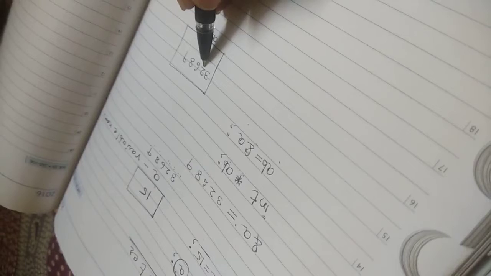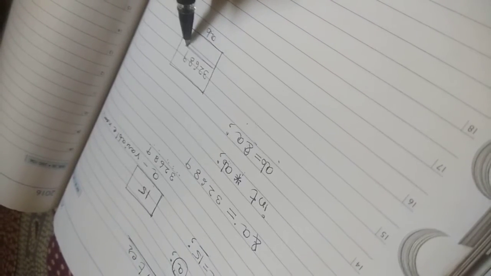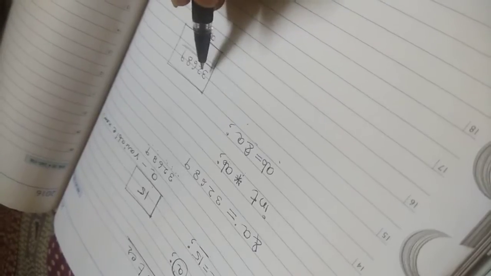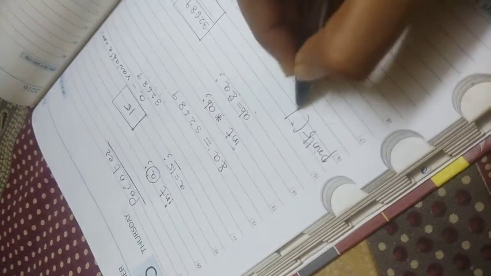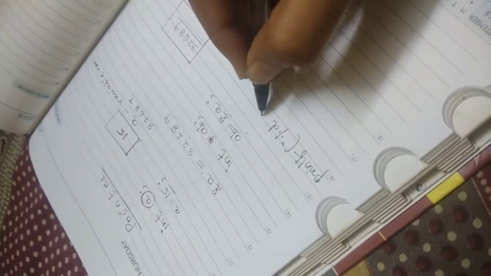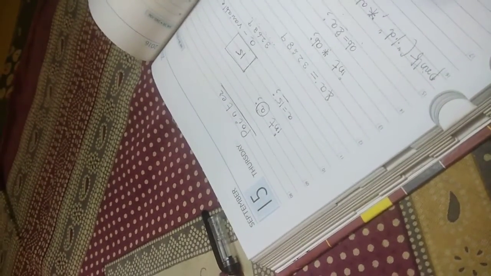This is storing this address, but if you want to know the value at this location, then what do we have to do? We have to write a command called printf, percent d, and then write the pointer *ab.